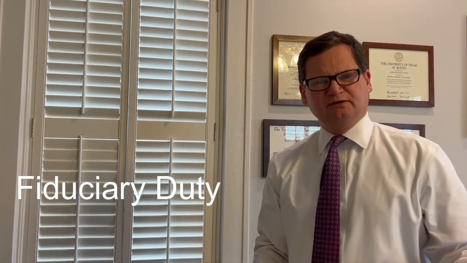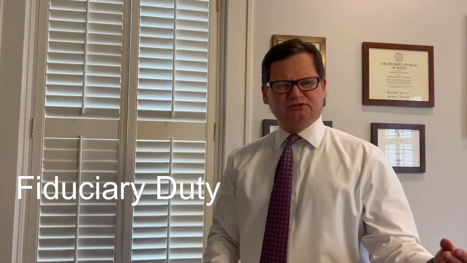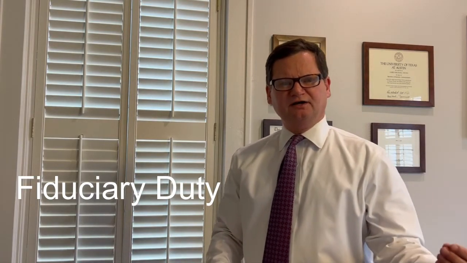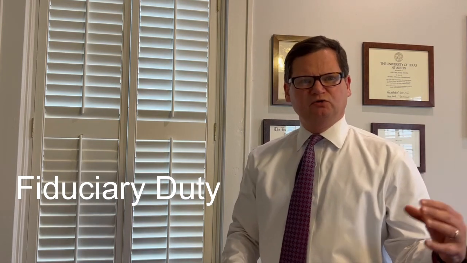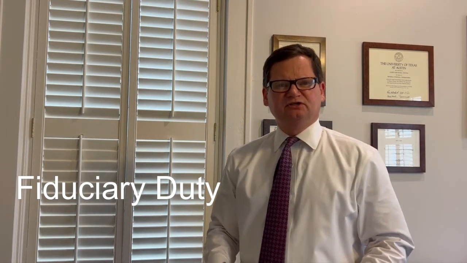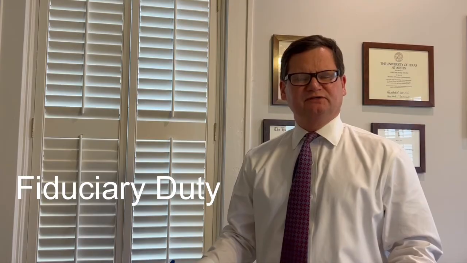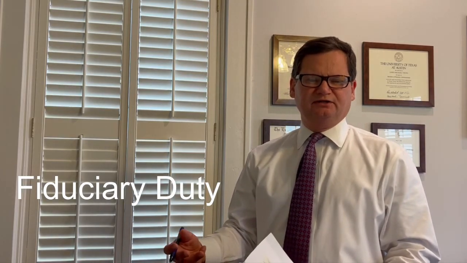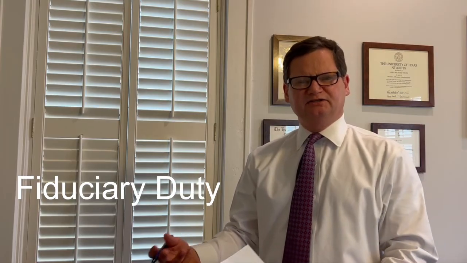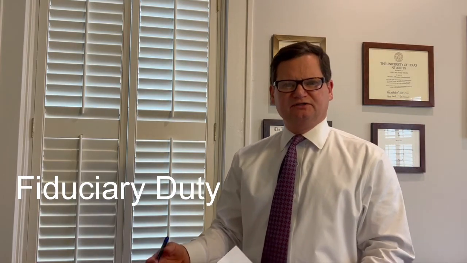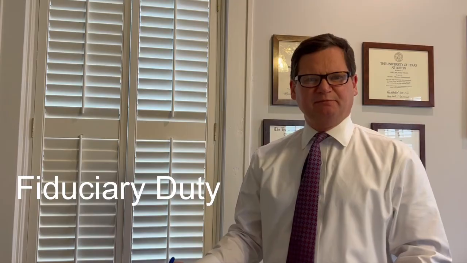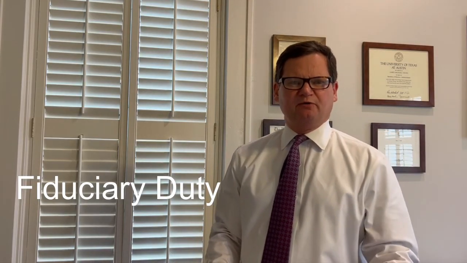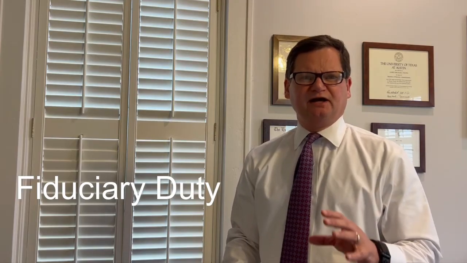And the next two elements, causation and damages, are related. You must show that the fiduciary caused some harm, and then if you want monetary damages, you must show the actual amount of the damages that were caused. And typically with a trustee or with an agent under power of attorney or an executor, you would show a misapplication or a misspending of trust or estate property. These are very complex issues.